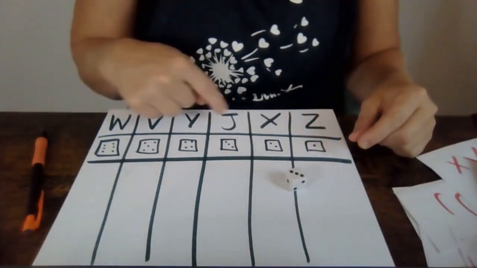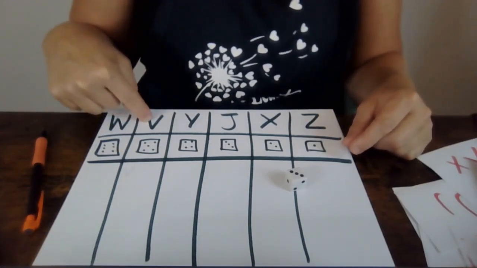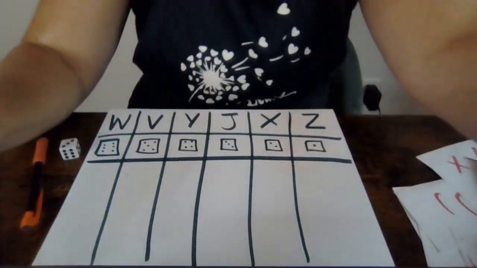And when you get the number, say the letter and make it sound V, V, V. This is excellent practice.